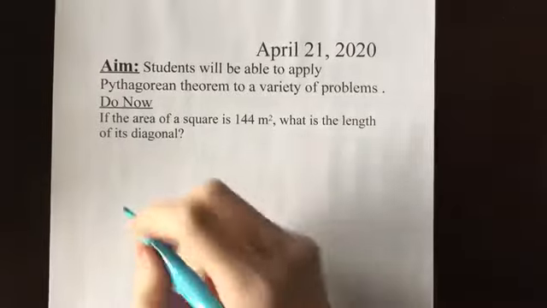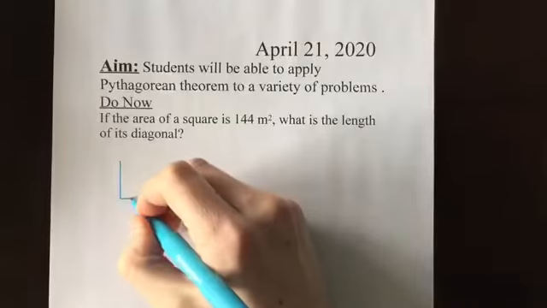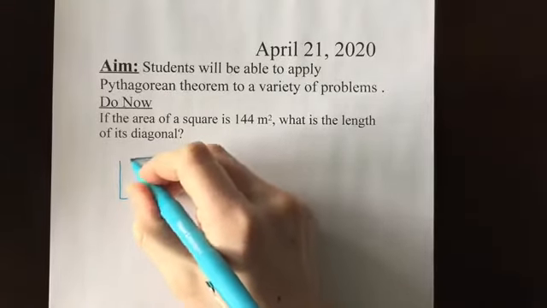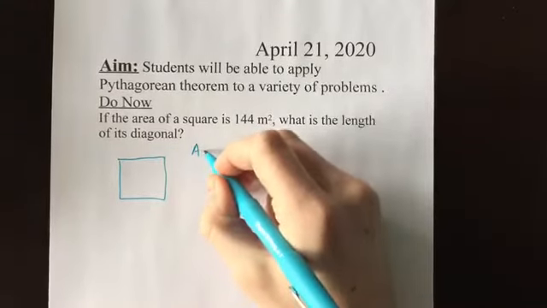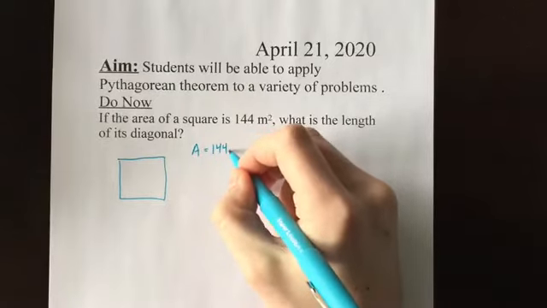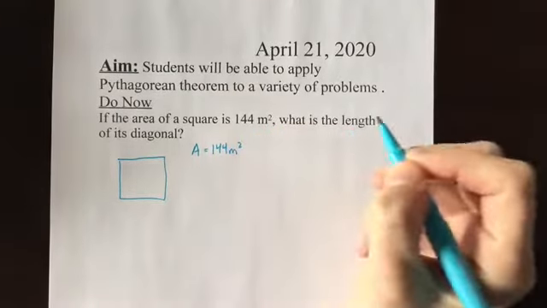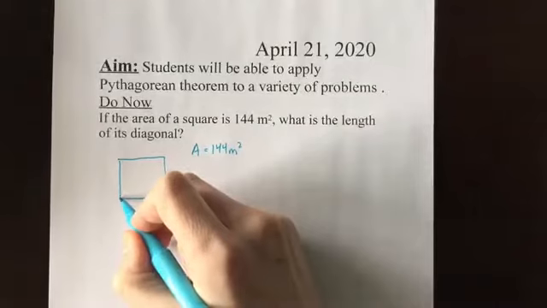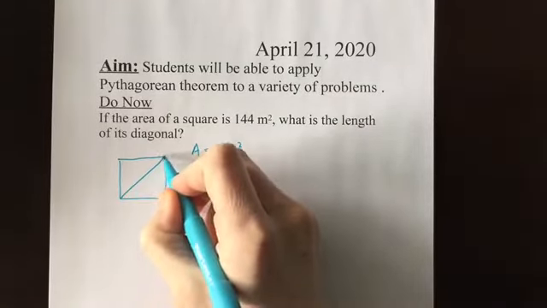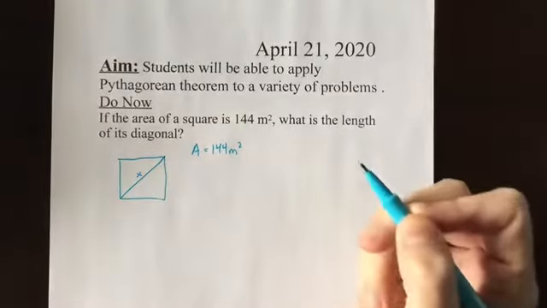Let's start with what we do know. We know we're talking about a square. We know its area is 144 meters squared. We're looking for the length of the diagonal. So we put an x there, our unknown.